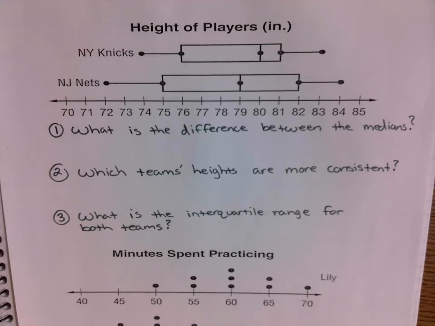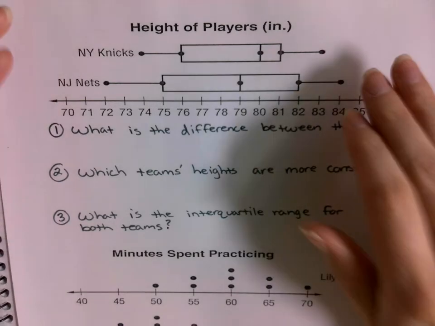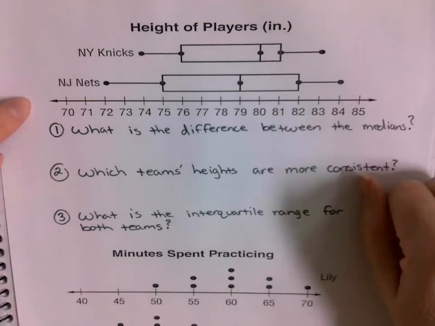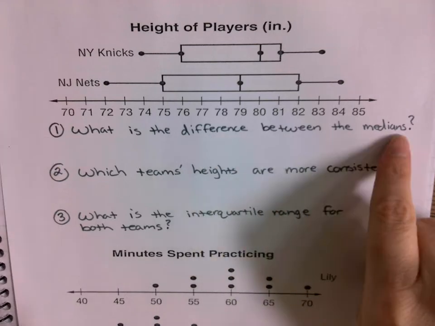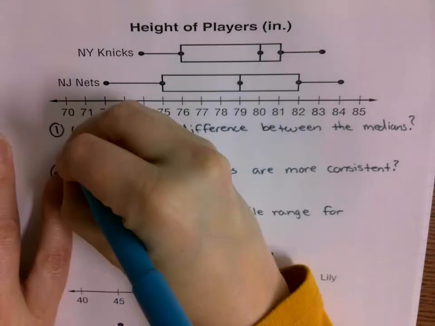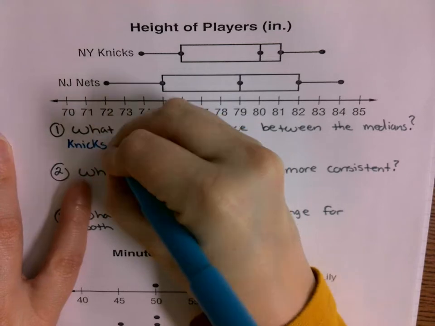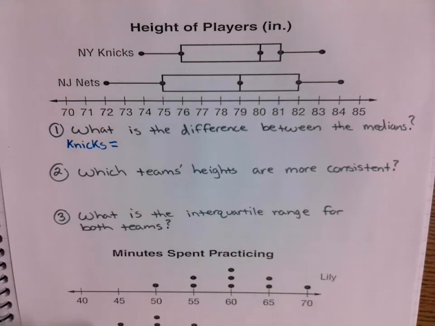Okay, let's go ahead and talk about this. We've got two different teams, two different displays of heights for the two different basketball teams. I want to know, what is the difference between the medians? So before I can find the difference, I have to know what are the medians for each of the teams. So who can raise their hand and tell me, what is the median height for the New York Knicks?